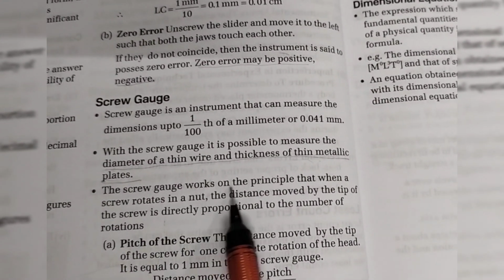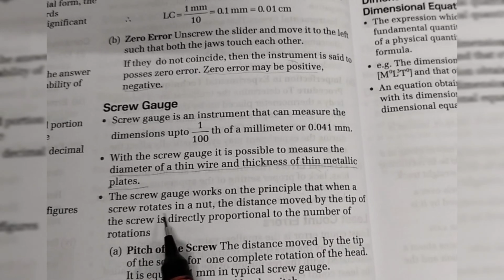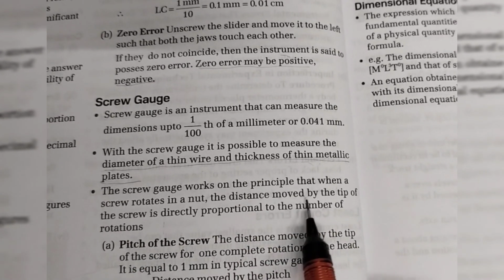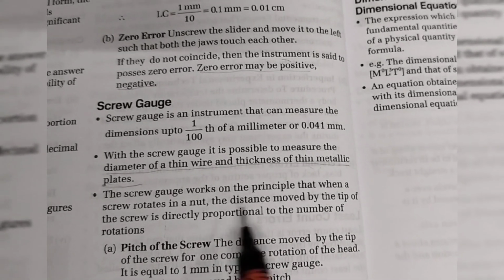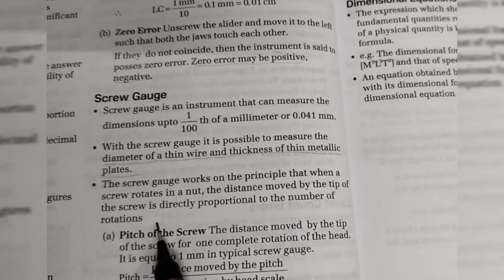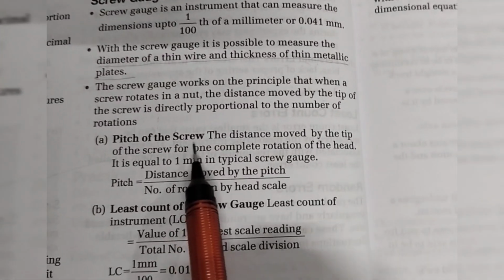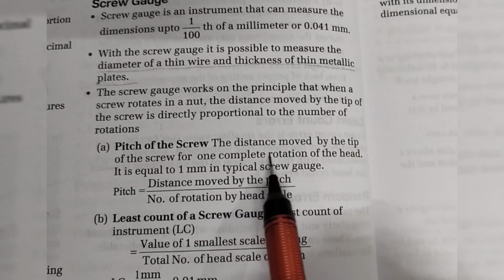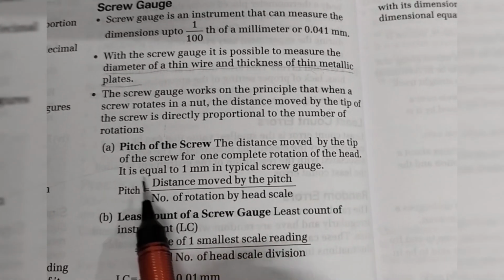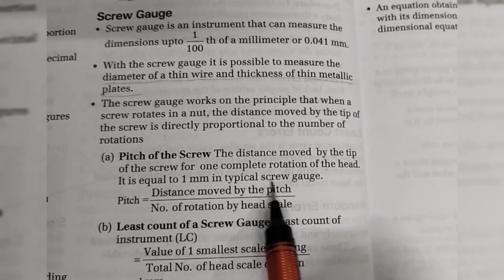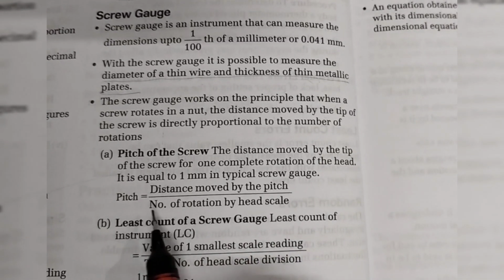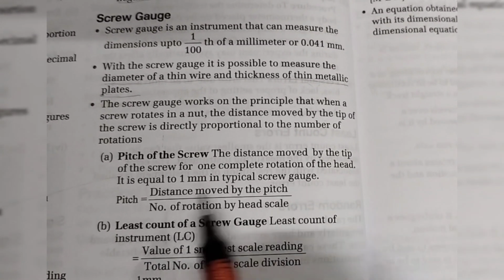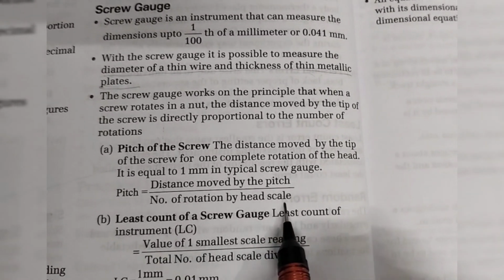The screw gauge works on the principle that when a screw rotates in a nut, the distance moved by the tip of the screw is directly proportional to the number of rotations. First one is the pitch of the screw: the distance moved by the tip of the screw for one complete rotation of the head. It is equal to 1 mm in a typical screw gauge. Pitch is equal to the distance moved by the screw upon the number of rotations of the head scale.